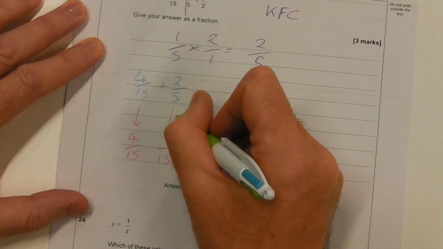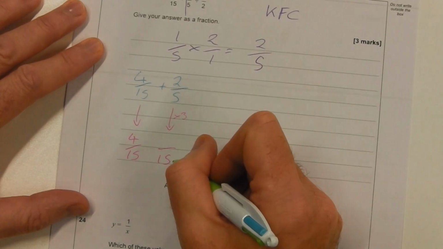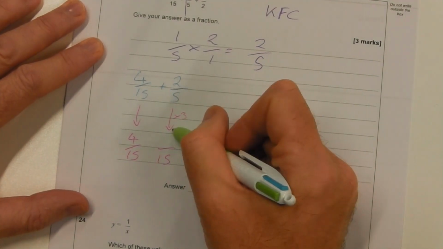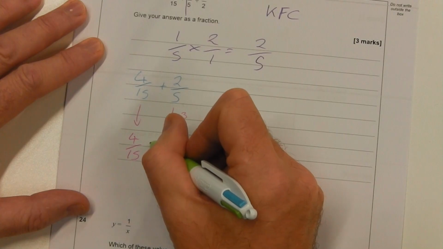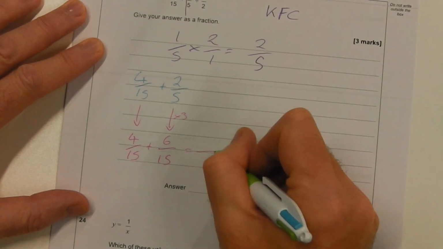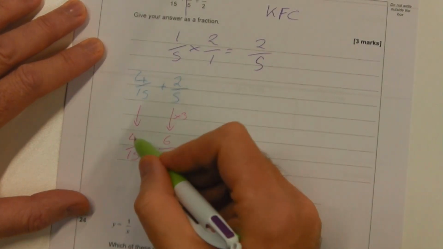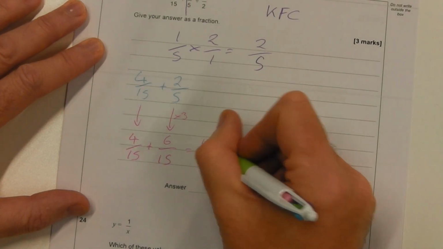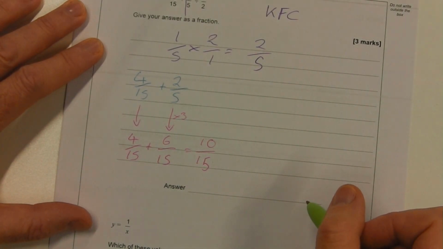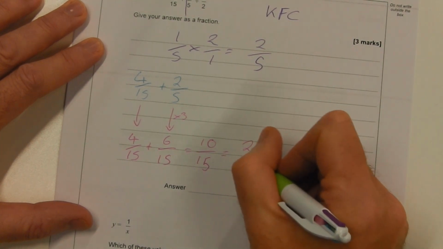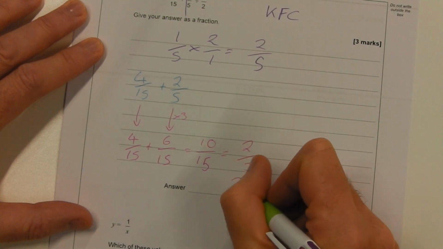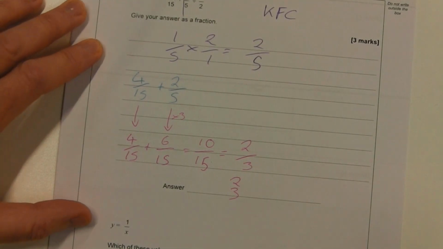So 5 times 3 gives me 15, and whatever I've done to the bottom, I do to the top. So 2 times 3 gives me 6. Now I can add them. So it stays out of 15, and 4 plus 6 gives me 10/15. And that simplifies down because we know 5 goes into both, and that simplifies down to 2/3. And there's our answer.